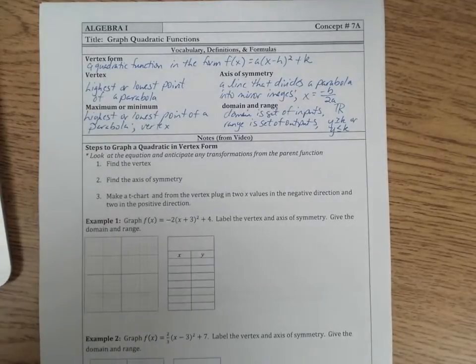Concept 7a, graphing quadratic functions. In this section, I'm going to take you through how to graph a quadratic in what we call vertex form. So let's get a couple definitions down.